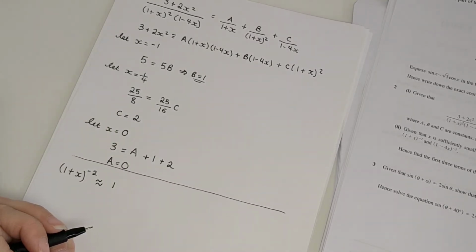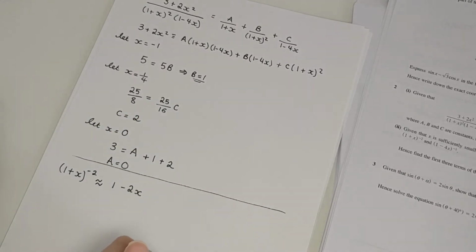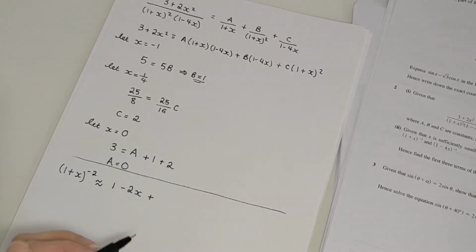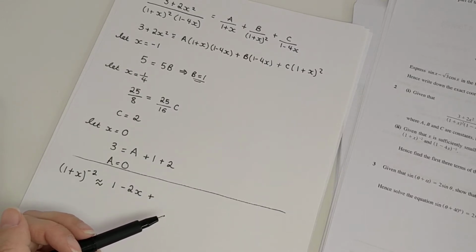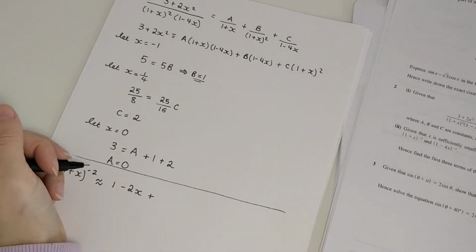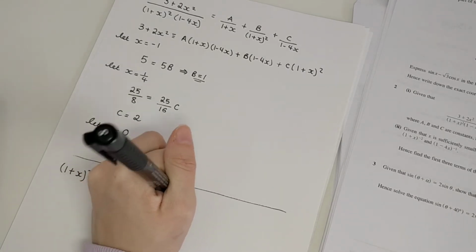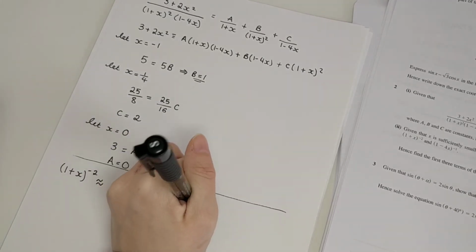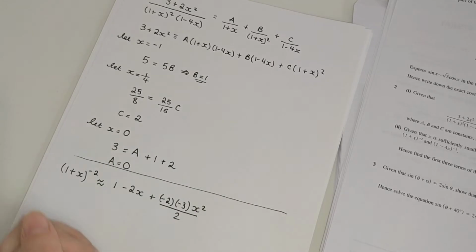Plus nx. Right, so that's minus 2x. Plus, is it nx squared over n? Come on, you can remember this. It's n, oh, no, it's n minus 1, x squared over 2 factorial. How many terms? First 3 terms, so it's just that.